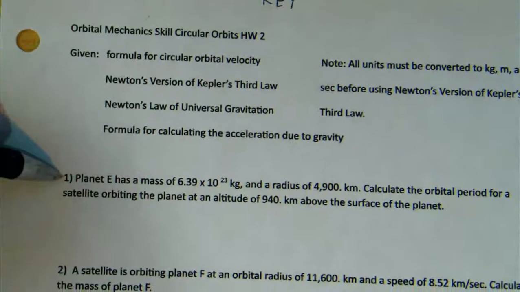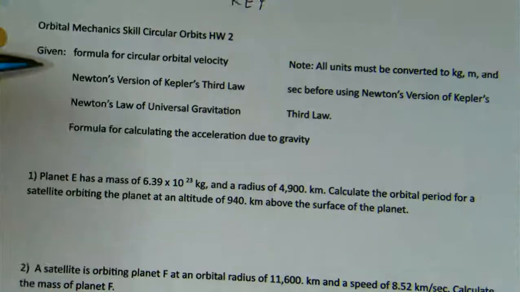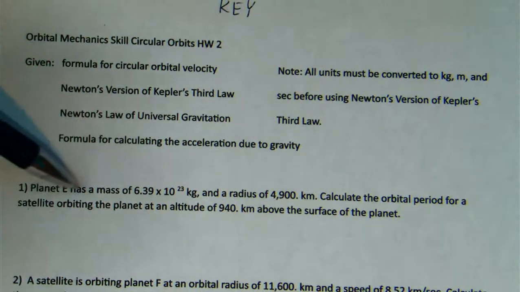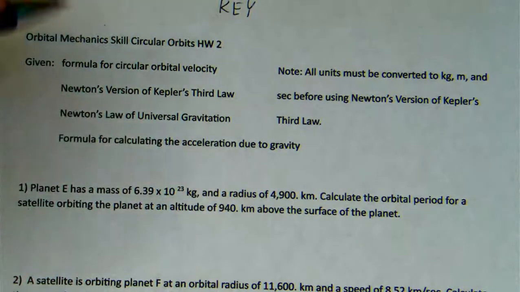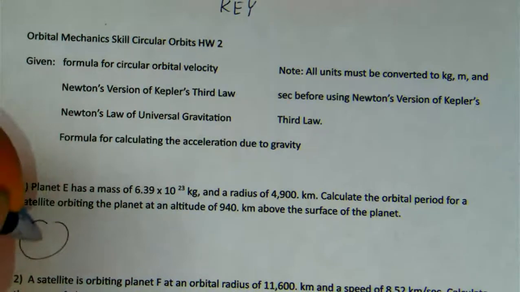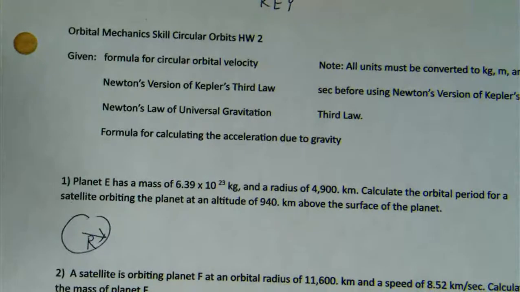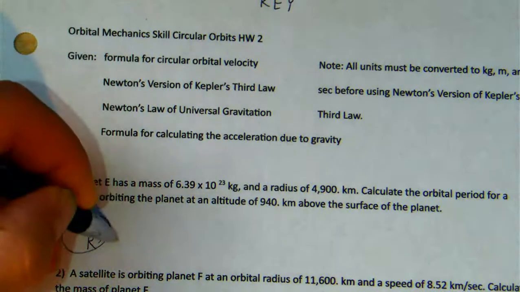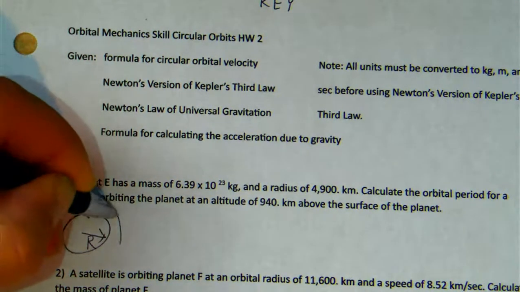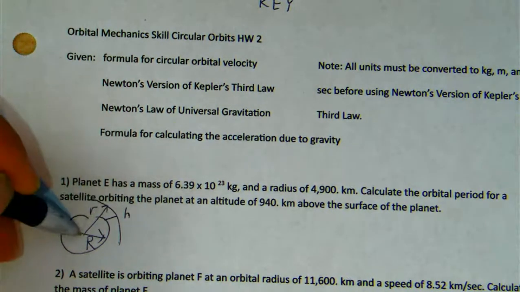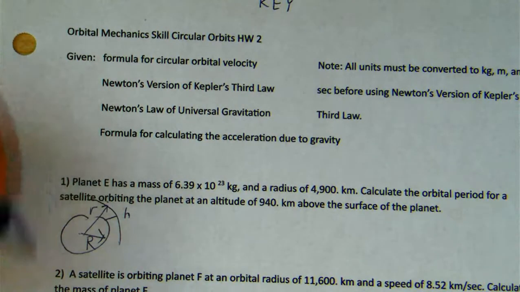Planet E has a mass of 6.39 times 10 to the 23rd power kilograms and a radius of 4,900 kilometers. Calculate the orbital period for a satellite orbiting the planet at an altitude of 940 kilometers above the surface of the planet. Okay, as we've done a couple of times, there's the radius of the planet, and then there's the altitude above the surface of the planet. And the orbit radius is measured from the center of the central body, in this case the planet, to the location in space going around the planet.